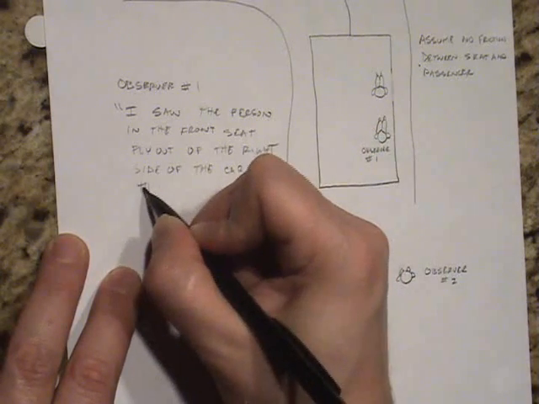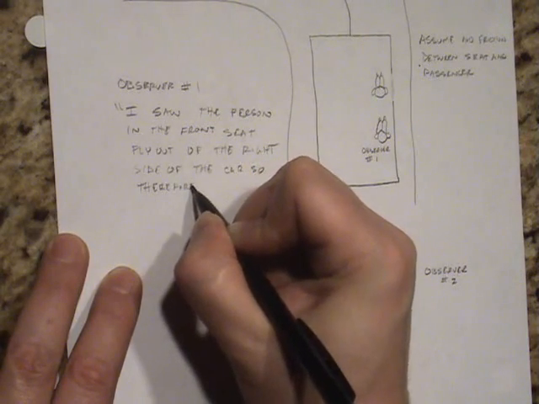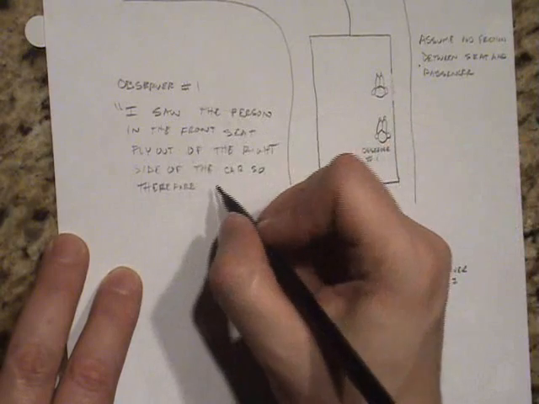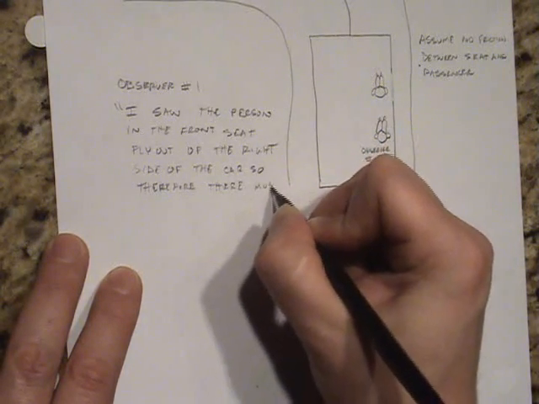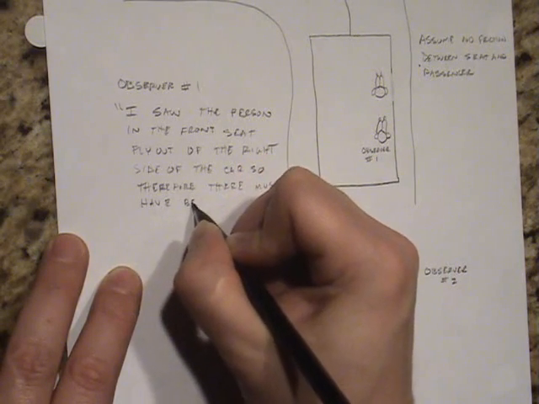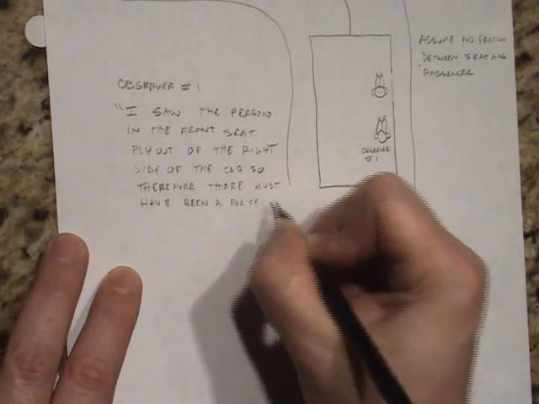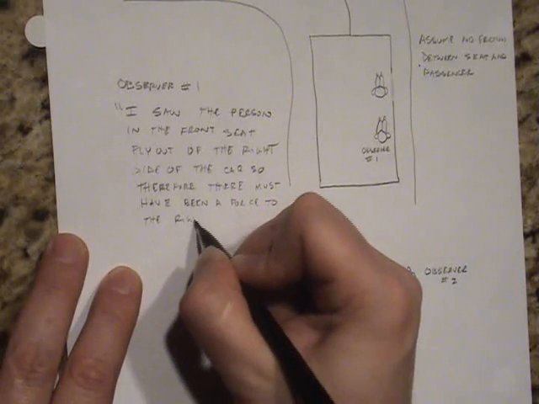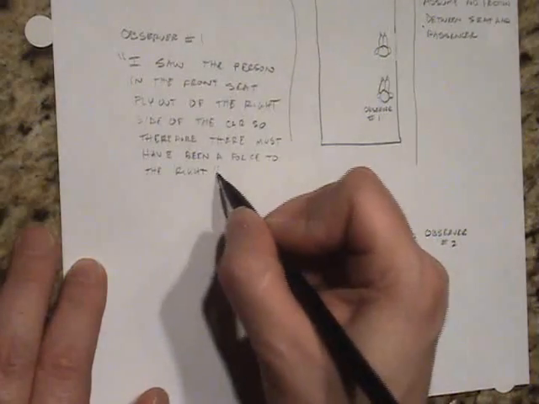So, therefore, there must have been a force to the right.